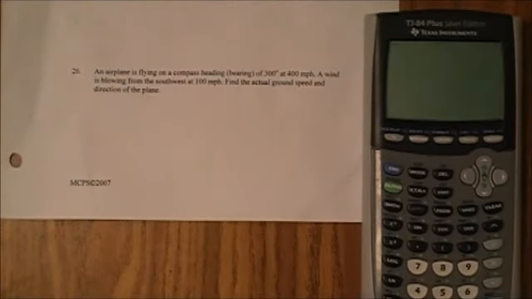From here, we have a picture. We got everything they asked us to have. So let's look at this problem number 26. Number 26, an airplane is flying on a compass heading bearing of 300 degrees at 400 miles per hour. A wind is blowing from the southwest at 100 miles per hour. Find the actual ground speed and direction of the plane.